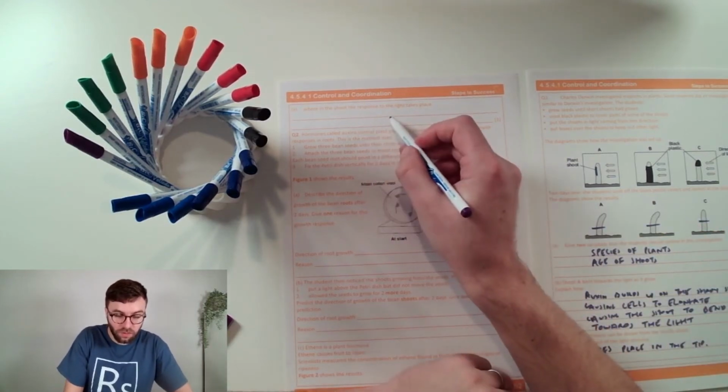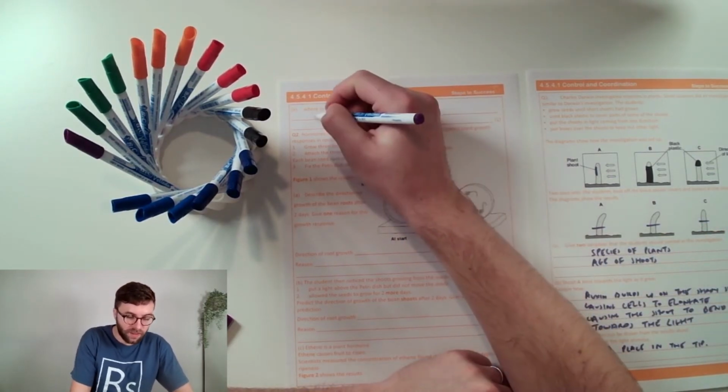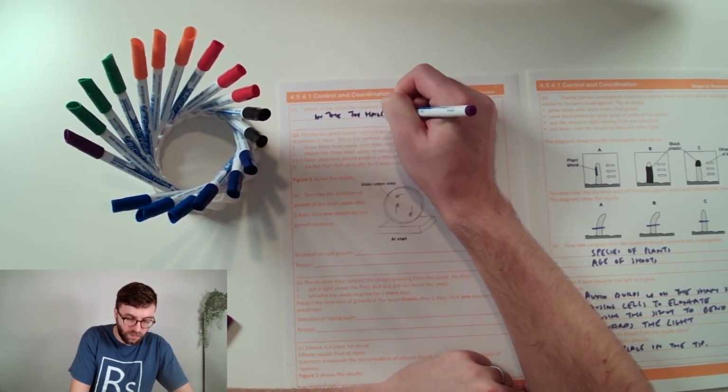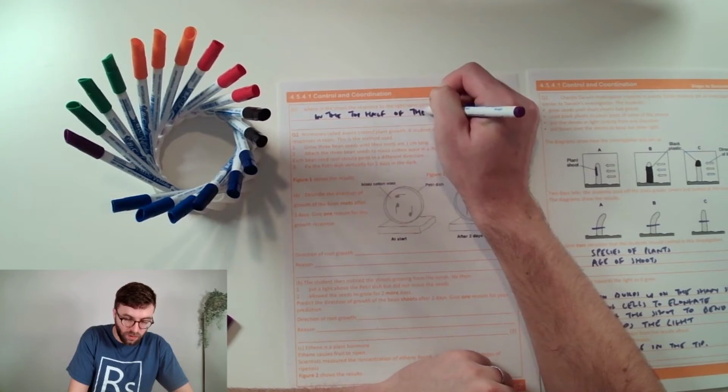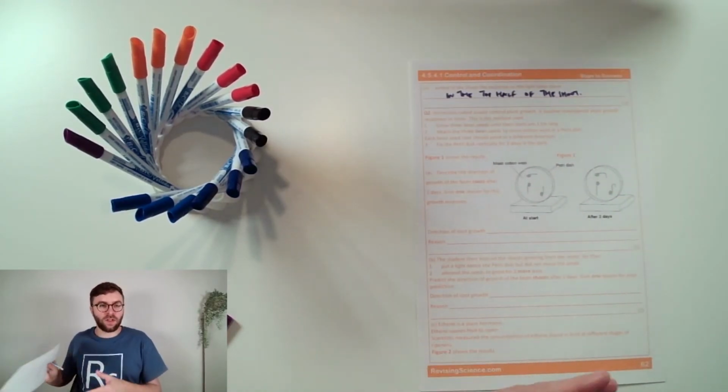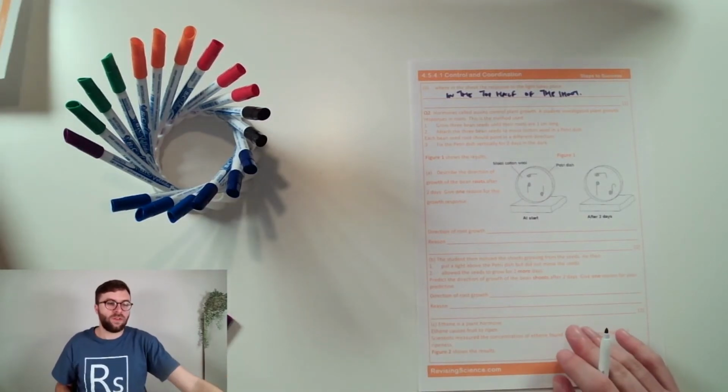So where the shoot responds to the light takes place in the top half of the shoot. Okay, let's move on to our next question.